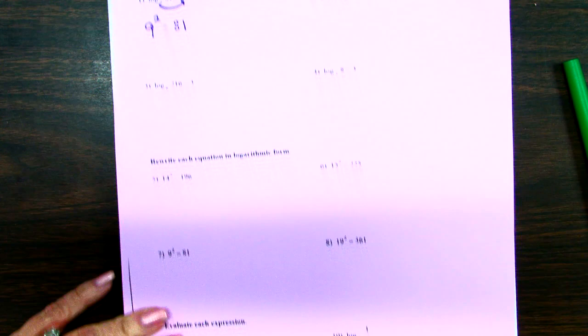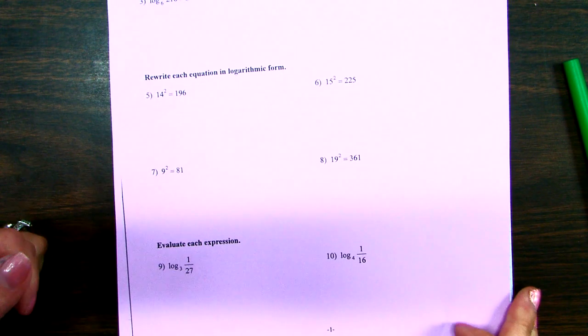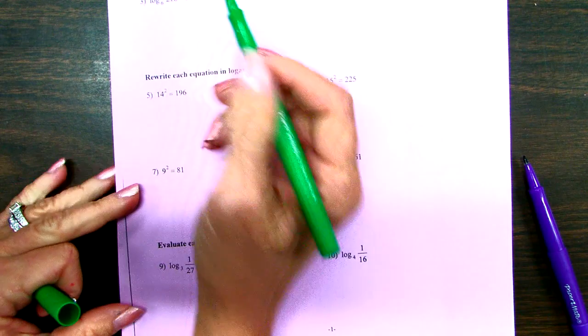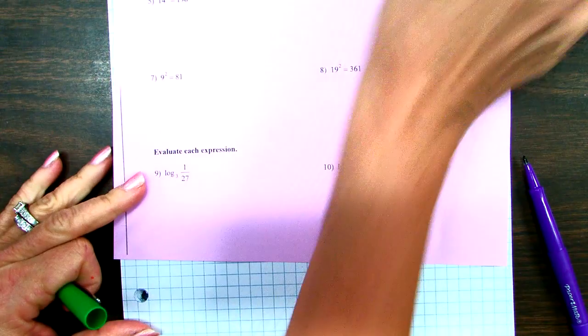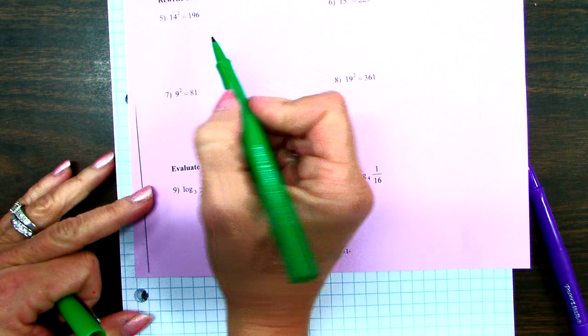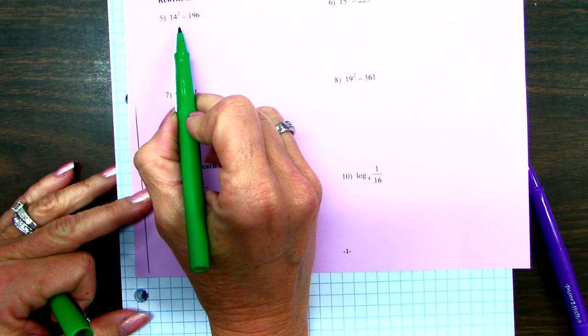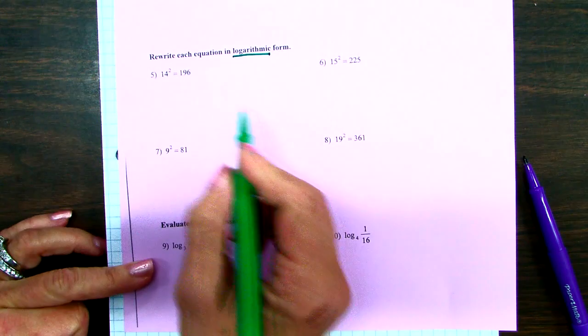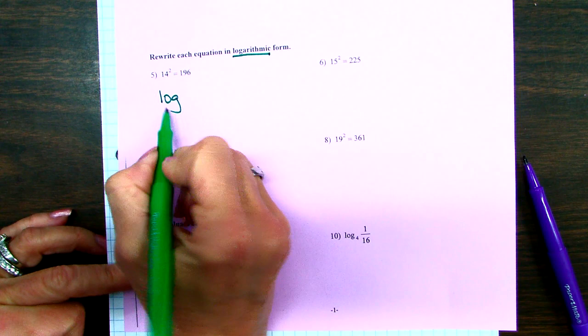Stay with me, though. I know you're really excited about these, but stay with me or you're going to miss how to do other problems. Okay? So down at number 5, go to number 5 with me, guys. If I'm going to write this in log form, it's going the other direction. Write it in log form. So if you're going to write something in log form, you start by writing the word log. That's the first thing you do.